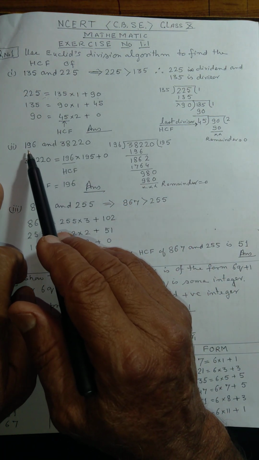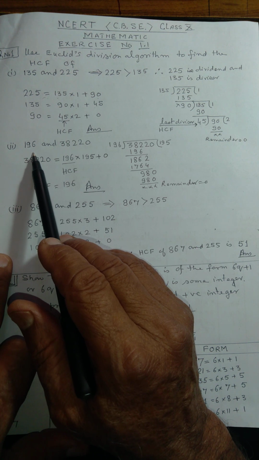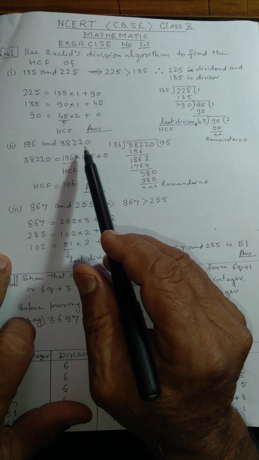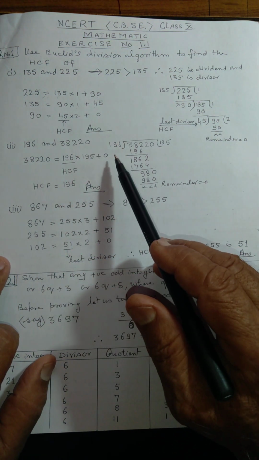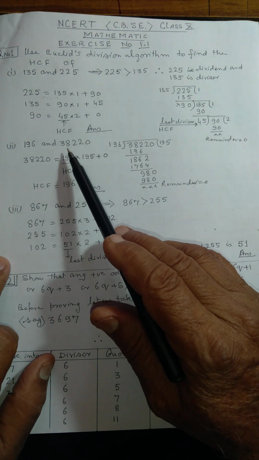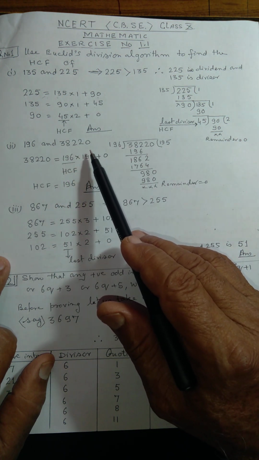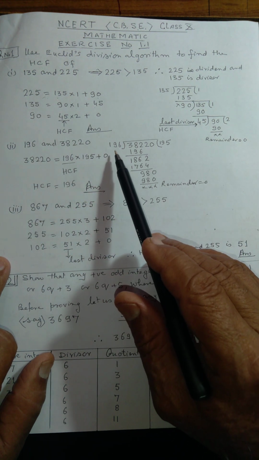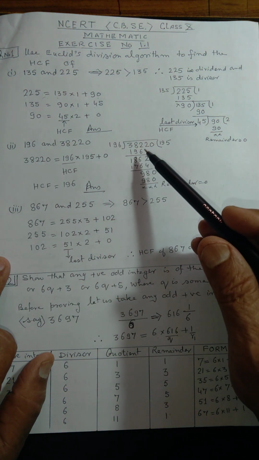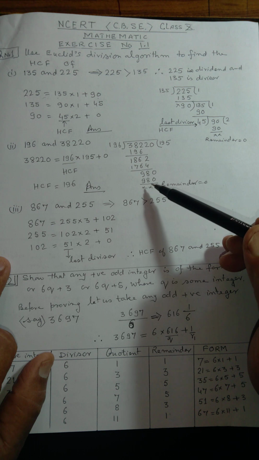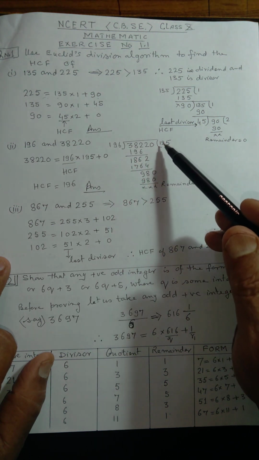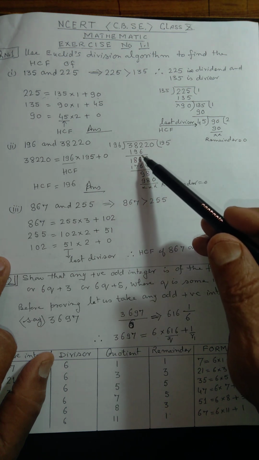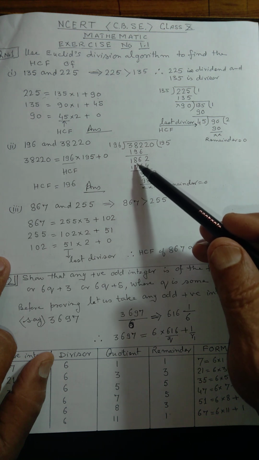Similarly, we can proceed to the second question, that is 196 and 38,220, the second number. So in this we will see which number is greater. 38,220 is the greater number and 196 is smaller. The smaller will be taken as a divisor. You see, I have done first of all the normal division process. So here the quotient will come 195. You see, I have divided it. So 196, again the remainder is 186.